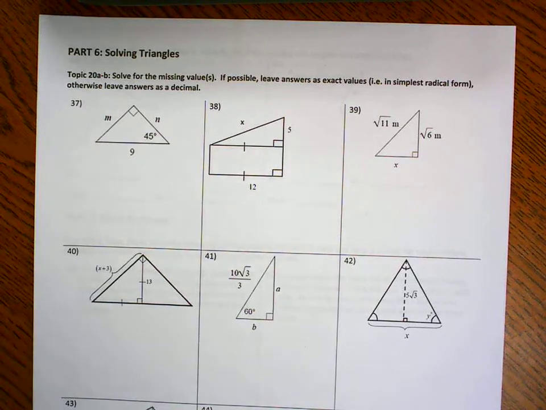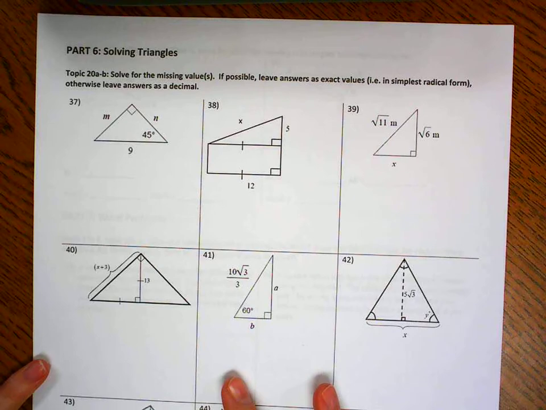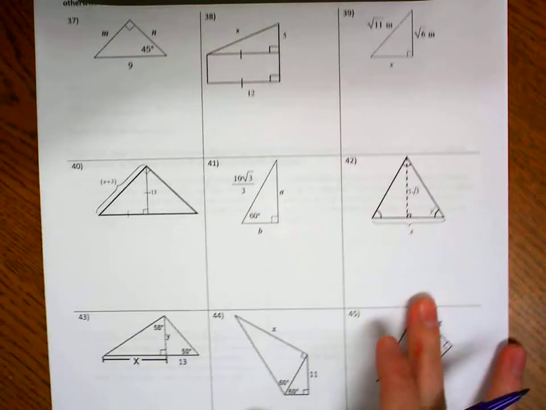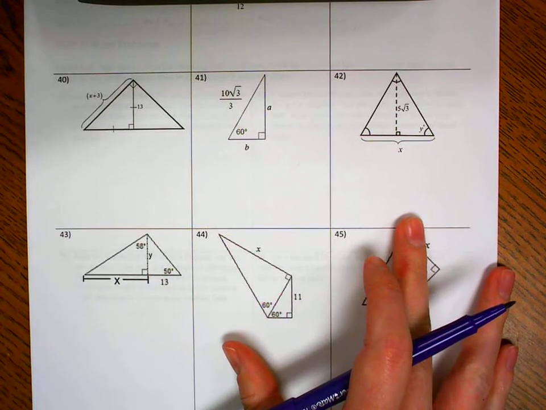The thing that makes this section hard is not only do you have to identify what rule to use, but then some of them are a little tricky with solving. So let's start with number 40. I know I went over this in class, but for those of you who weren't here, it's a tricky one. So let's start all the way down at number 40.